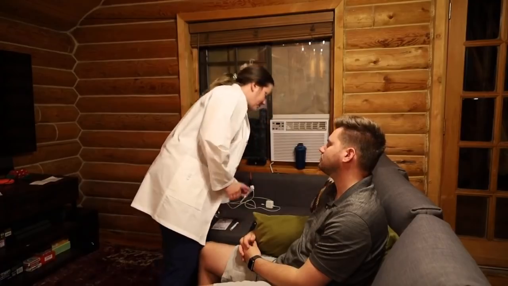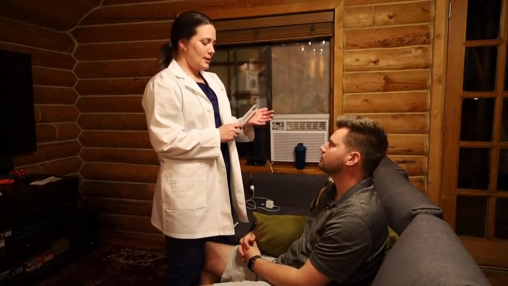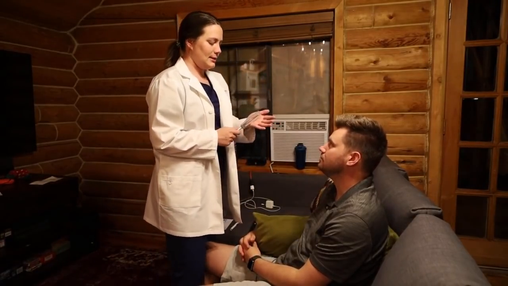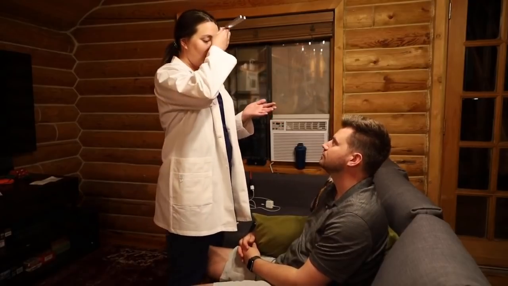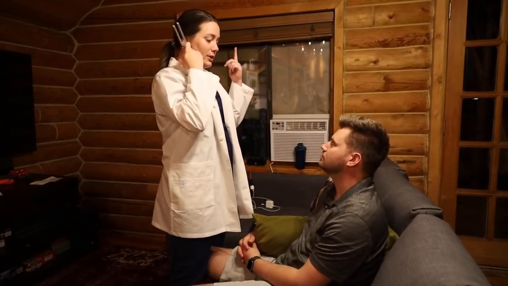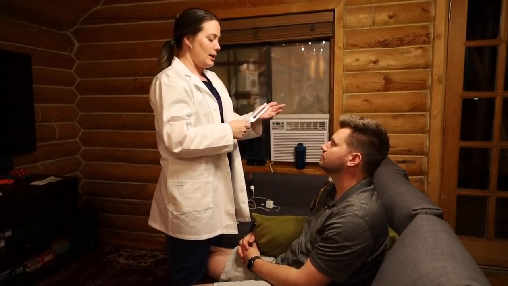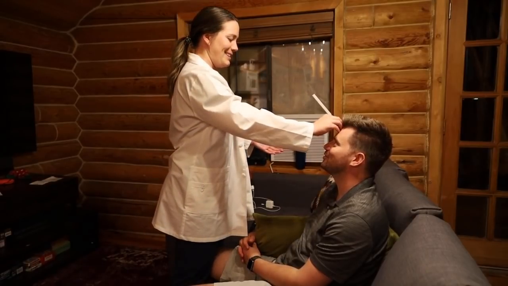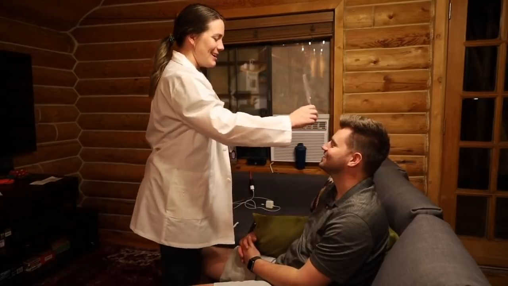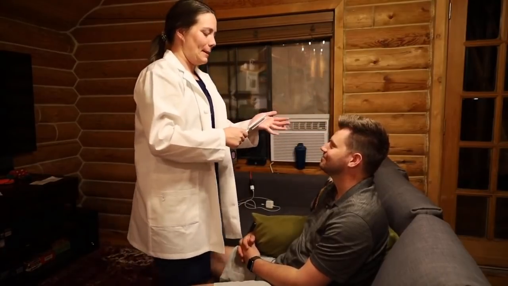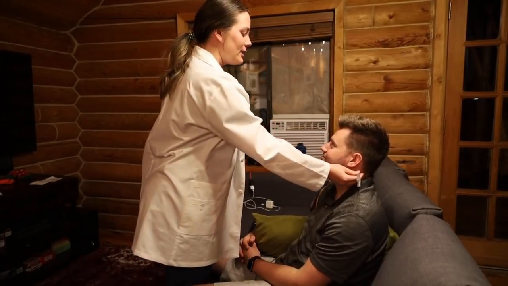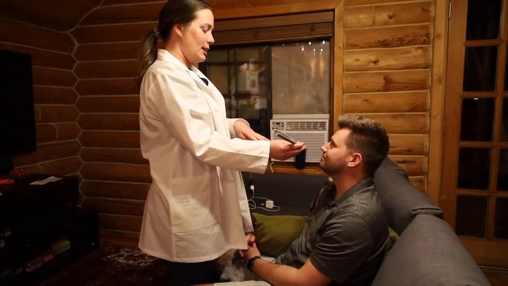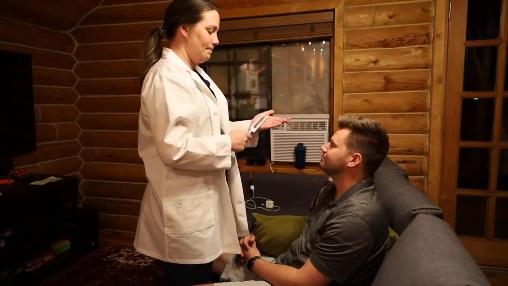I'm going to use my tuning fork right here. I'm going to do 2 different tests. I want you to tell me if you can hear it on both sides of your ear or one side or the other side, okay? Can you hear it on both sides? Both. Awesome. Okay. So I'm going to put this back behind your ear. I want you to tell me when you stop hearing it. Okay?